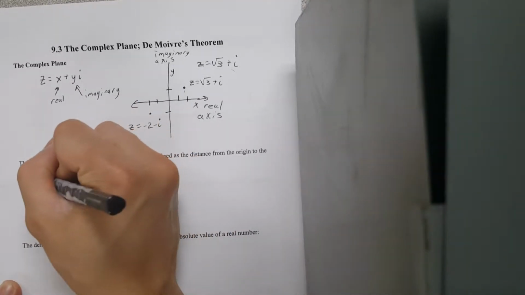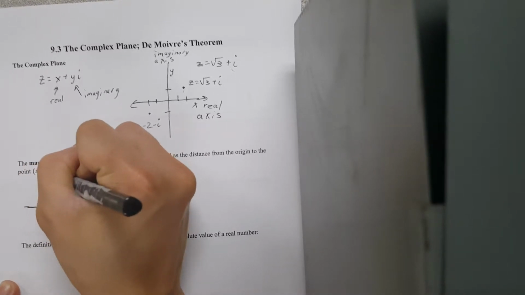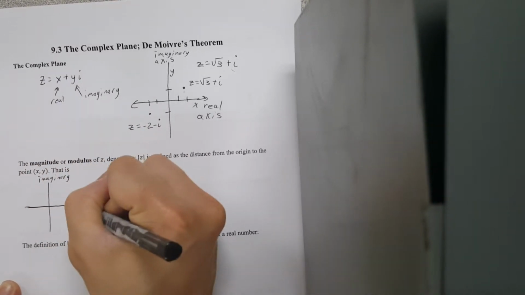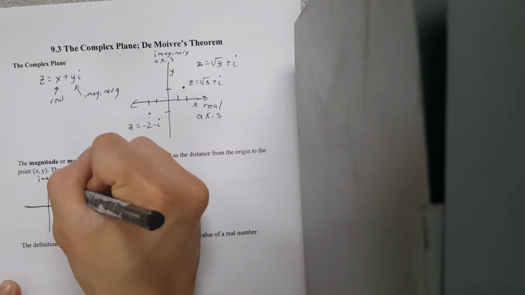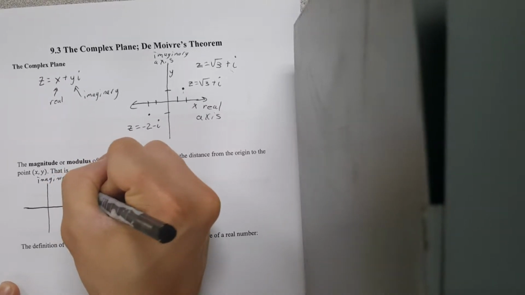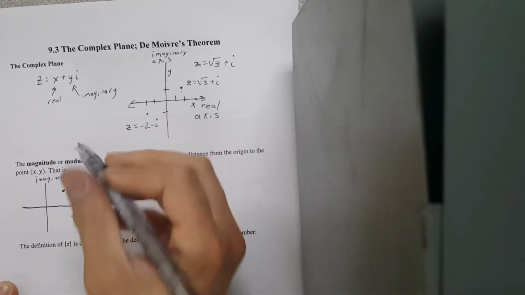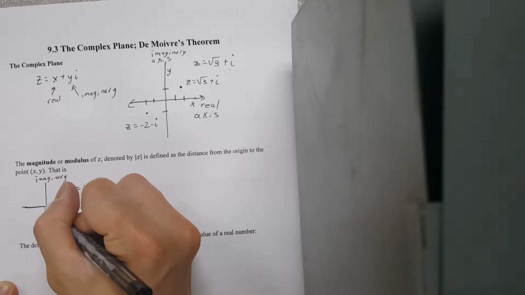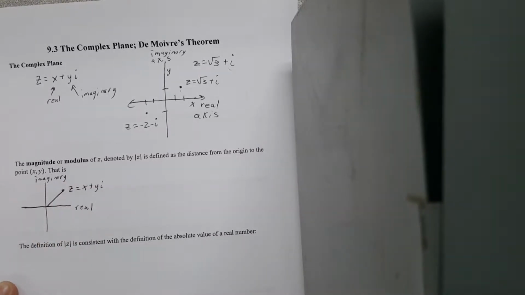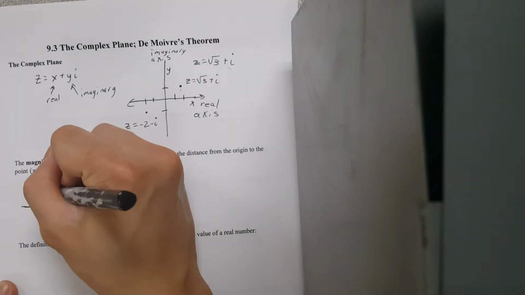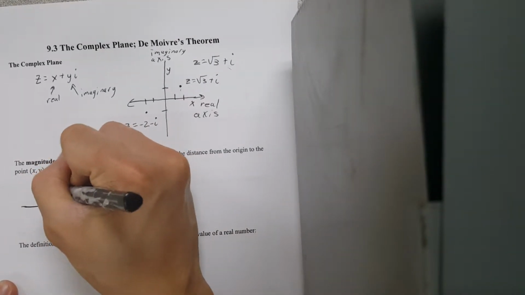And you've actually seen this many times already. If this is imaginary and that's real, and this is a complex number, the modulus is the distance from the origin to your point. So this is denoted by the absolute value of z.